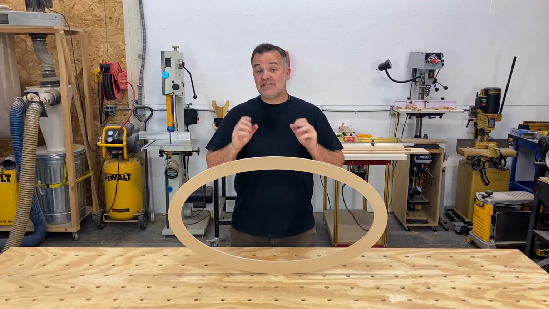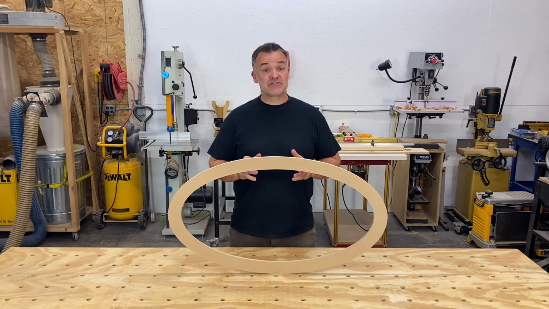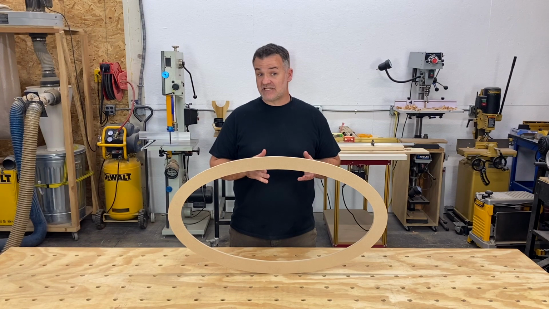Hey guys, today's video we'll be going over how to draw an ellipse. But first, what is an ellipse? An ellipse is a curve surrounding two focal points such that for all points on the curve, the sum of the two distances to the focal points is a constant.